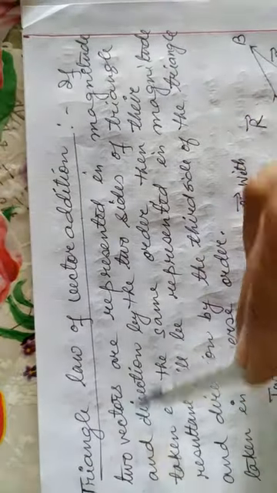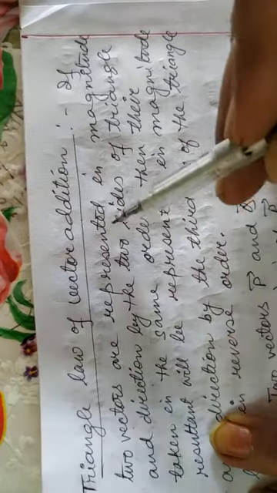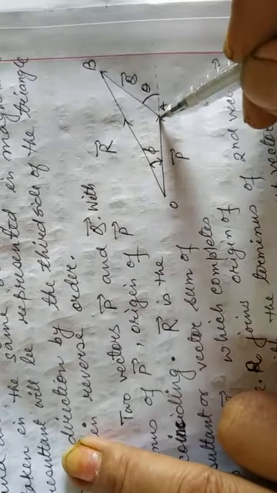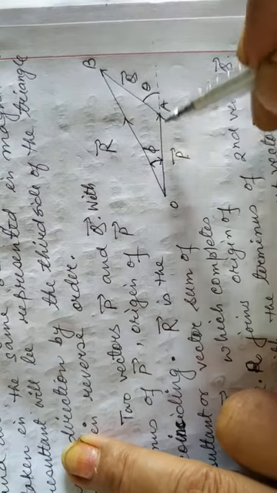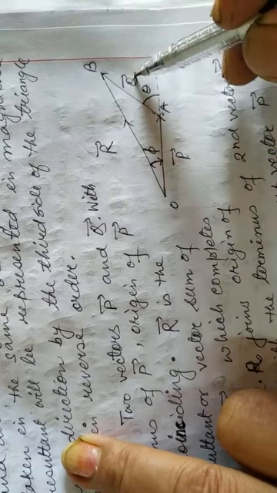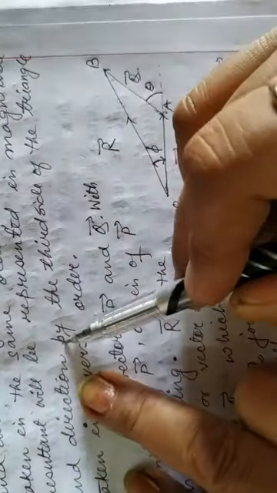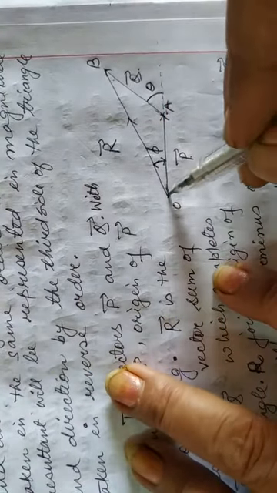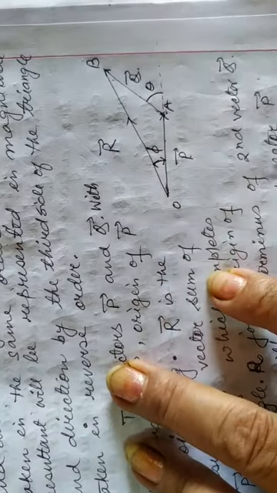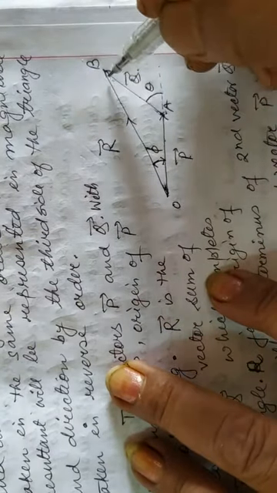If two vectors are represented in magnitude and direction by two sides of a triangle taken in the same order. Suppose this is a triangle, the P vector is represented by OA, and the Q vector is represented by AB. If two vectors P and Q are represented by two sides of a triangle taken in the same order, then the resultant will be represented in magnitude and direction by the third side of the triangle taken in the reverse order.